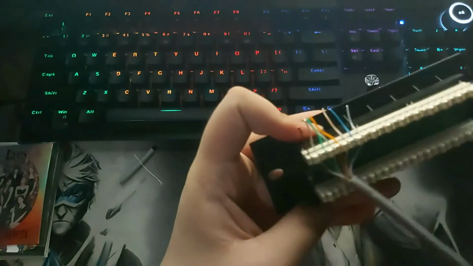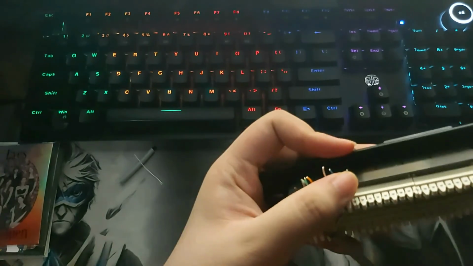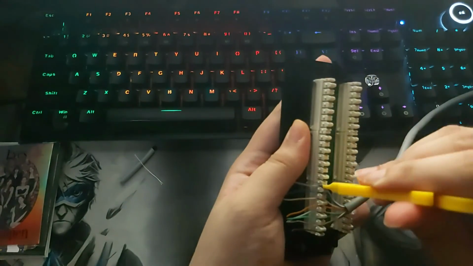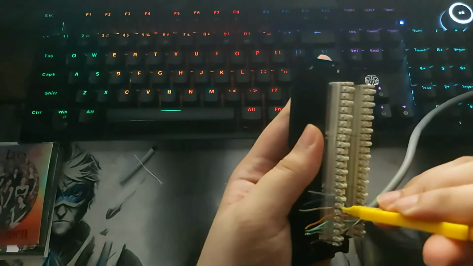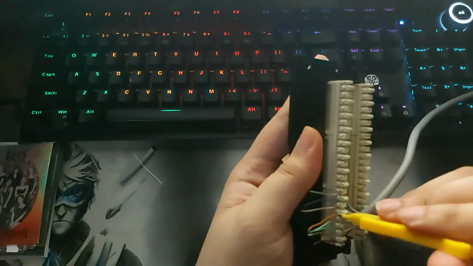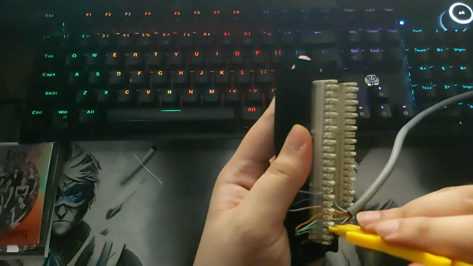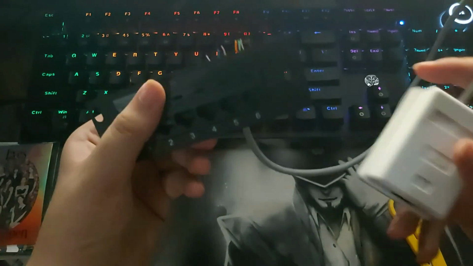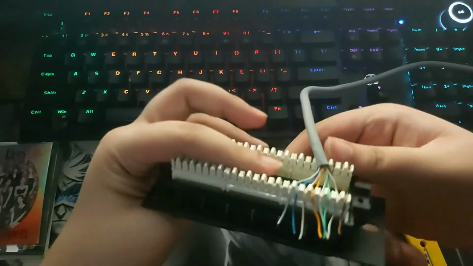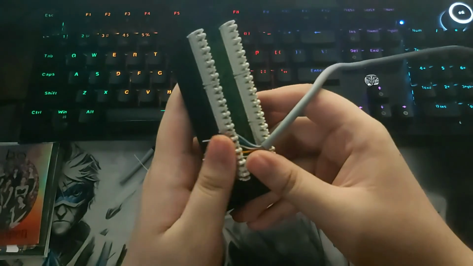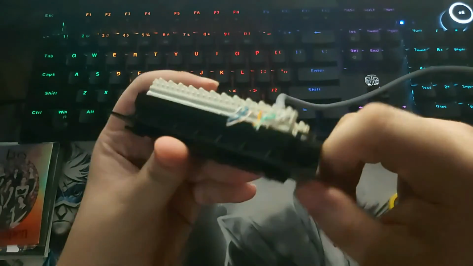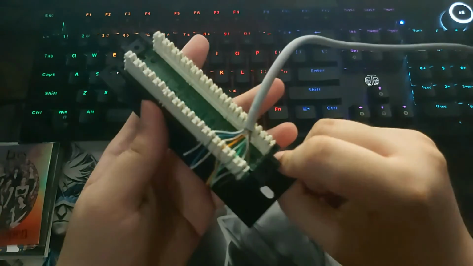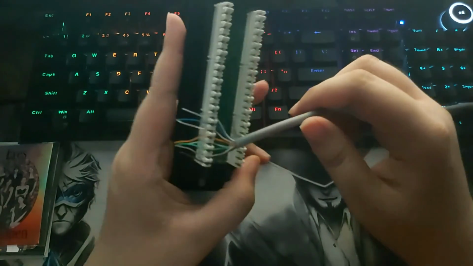But for now, I'm going to leave it like that, just to be safe. So as you can see, here we have connected our UTP cable onto our patch panel. So thank you guys for watching.